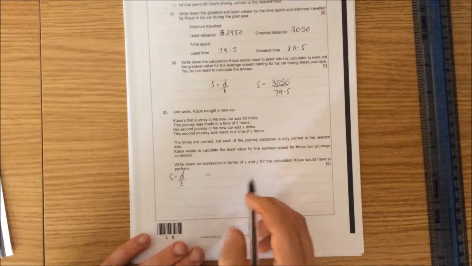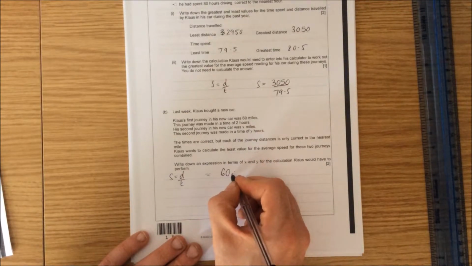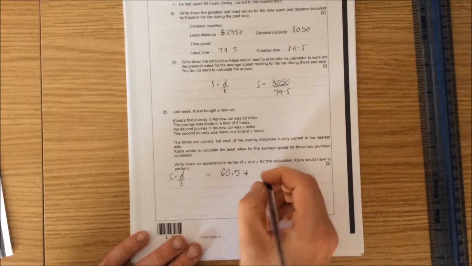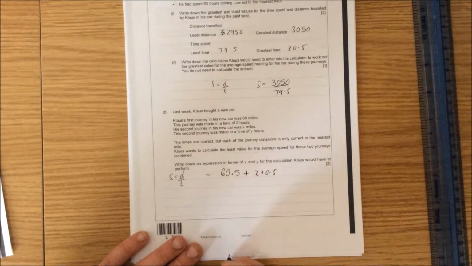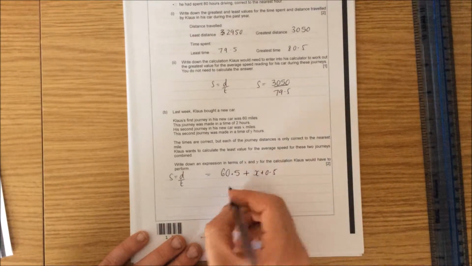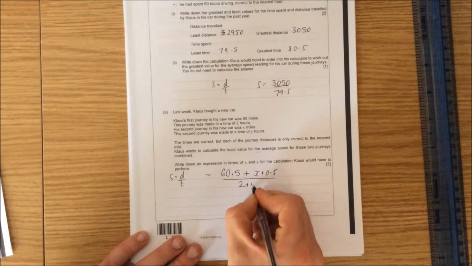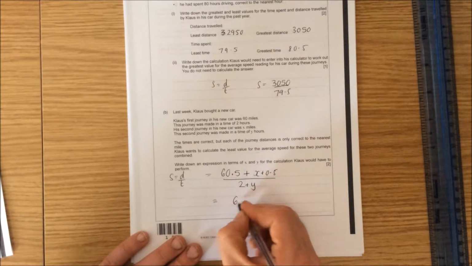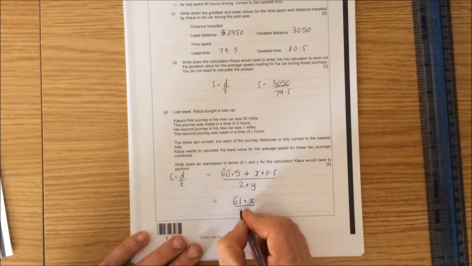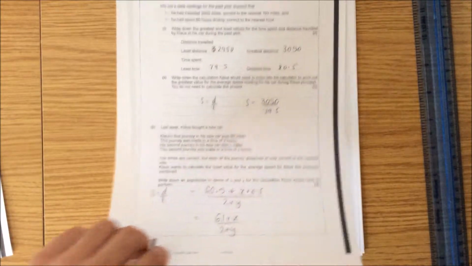So his total distance was 60.5 plus x plus 0.5 miles, because it was x miles plus the extra 0.5, because we're not quite sure about the accuracy. His time was 2 hours plus y, which are measured perfectly already. So 60.5 plus 0.5 is 61, so this is 61 plus x divided by 2 plus y. That's how he would find his least value for the average speed.